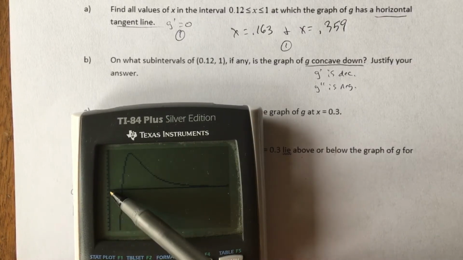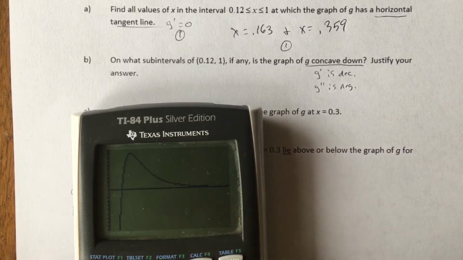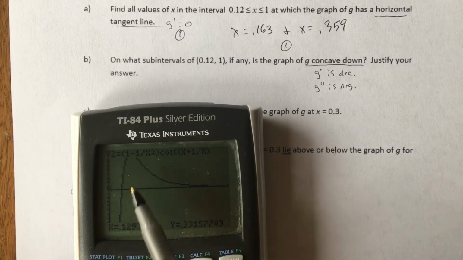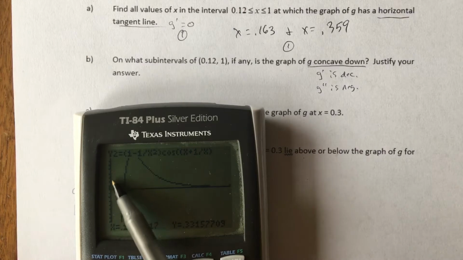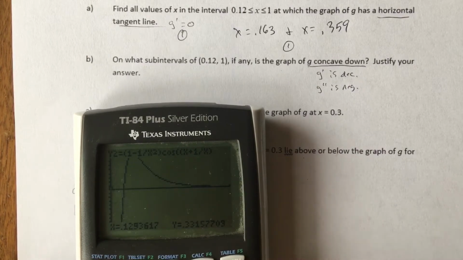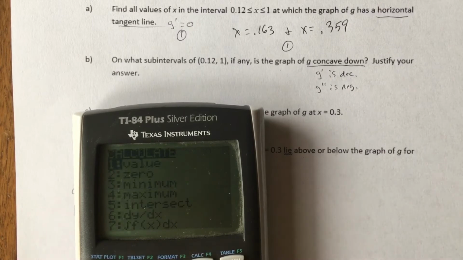Now it looks like we might be negative even there, right? So I'm going to hit trace, and let's see what's happening over on this side here. So bring our cursor on over. We'll find that point in a second. And sure enough, you can see the little markers right there. So there's a little spot right there. You with the color screen probably see this a little faster than we do with the black and white. So what we're going to do is calculate the 0 there.